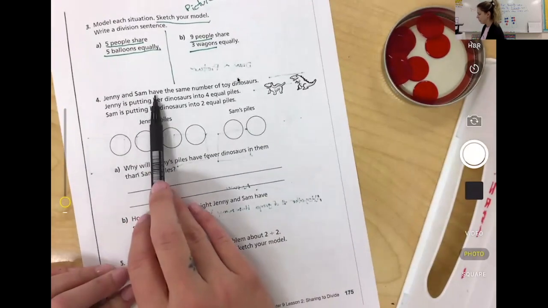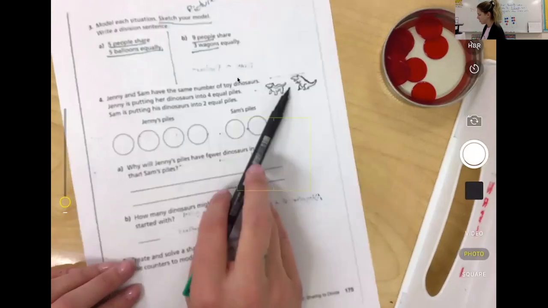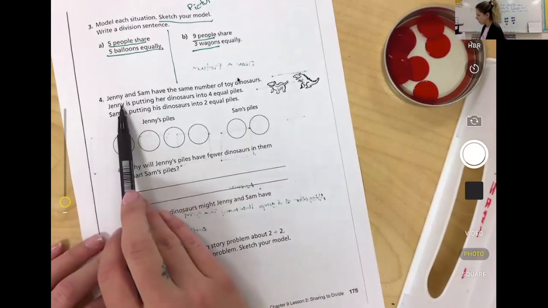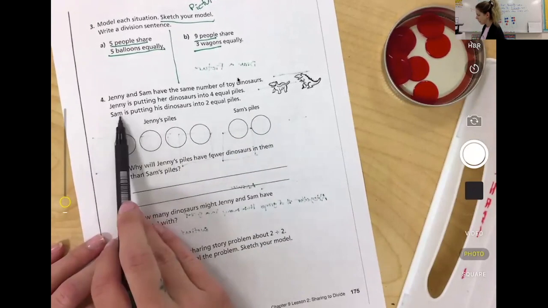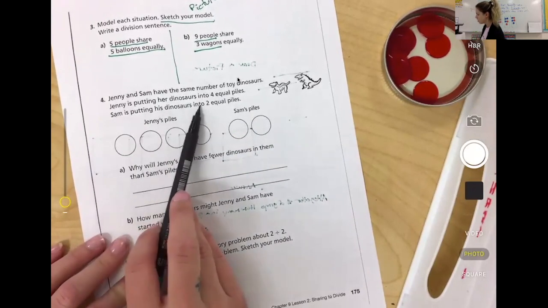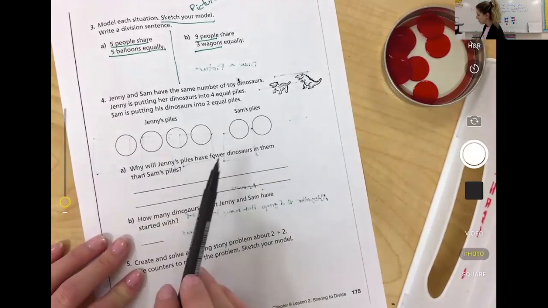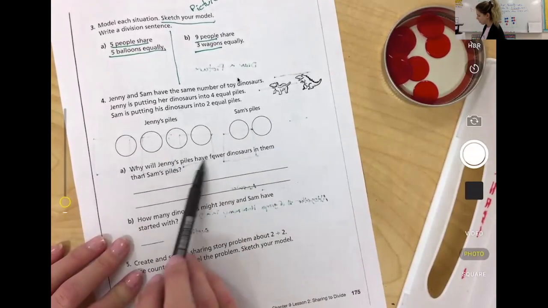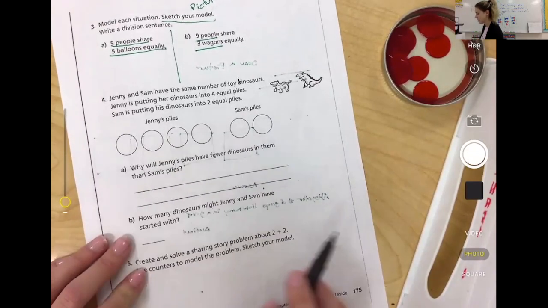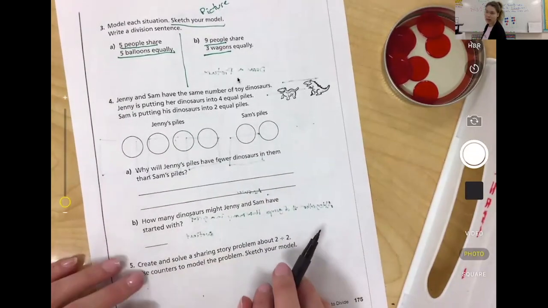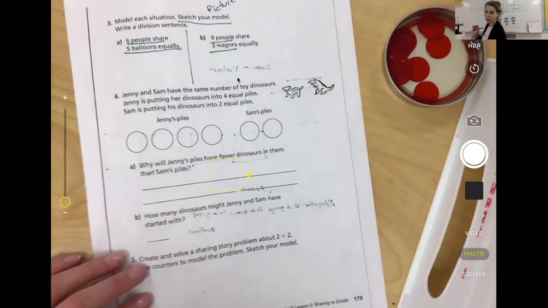Jenny and Sam have the same number of toy dinosaurs. Jenny is putting her dinosaurs into 4 equal piles. Sam is putting his dinosaurs into 2 equal piles. Why will Jenny's piles have fewer dinosaurs in them than Sam's piles? Did they tell us how many dinosaurs that Sam and Jenny have? No, they didn't.